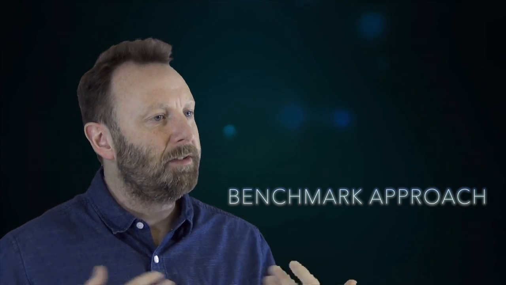So this approach is broadly described by the identification of a range of jobs from within your own job structure that represent the range of jobs that they find within that structure.